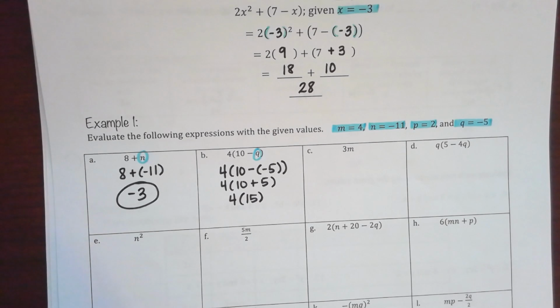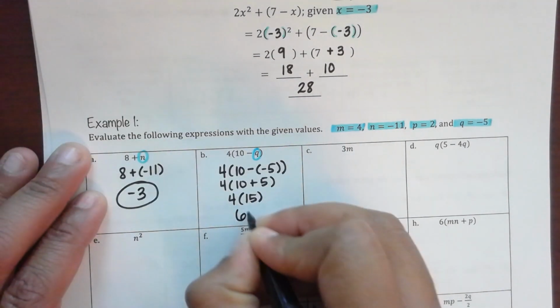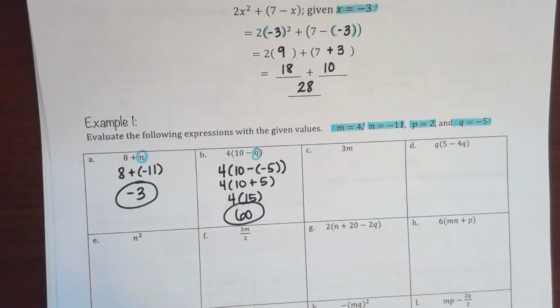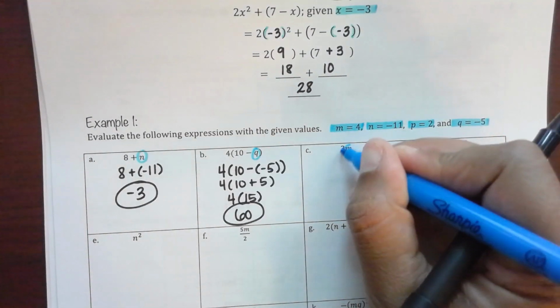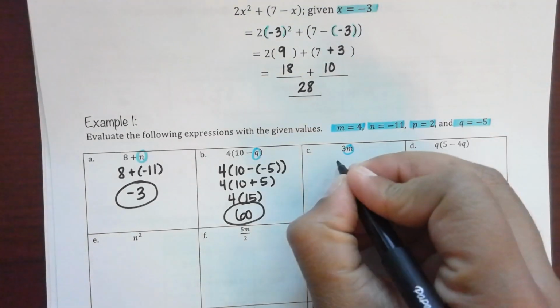Did y'all get 60 along with Gavin? Good job. Any questions there? Looking at C, I have 3M. What variable am I looking at? So how would I rewrite this?